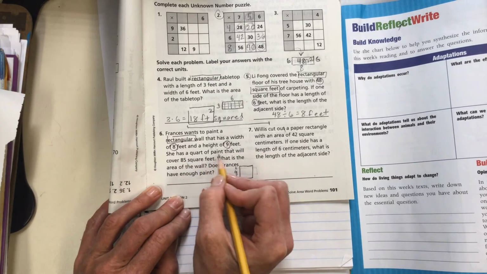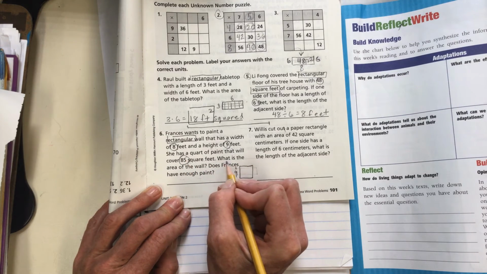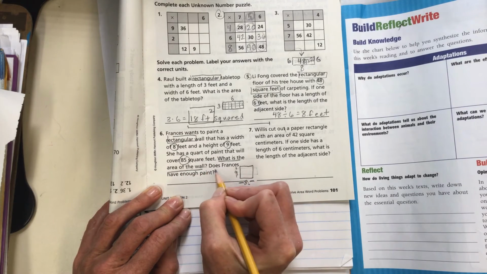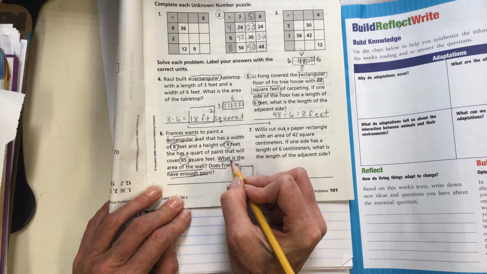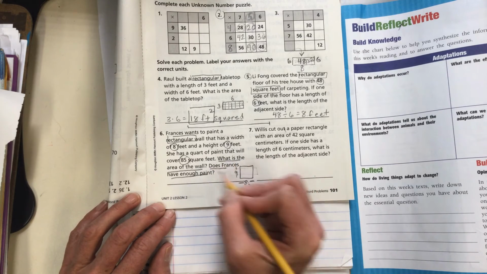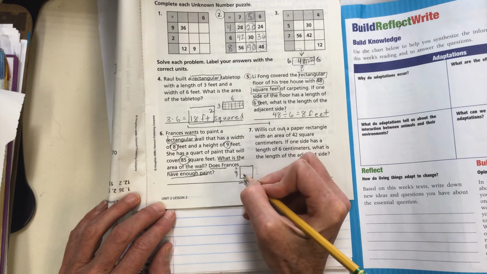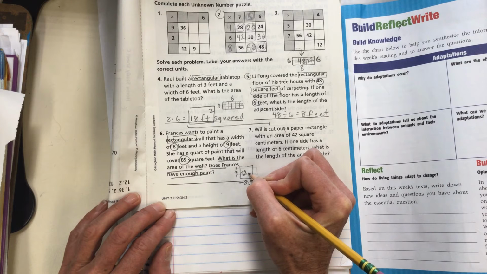And it says she has a quart of paint that will cover 85 square feet. And it asks, there's two questions. What is the area of the wall, and does she have enough to paint? So let's answer the first question first. It says the area of the wall. Well, this is a 9 by 8. And 9 times 8, I know, is 72. But it's not just 72.